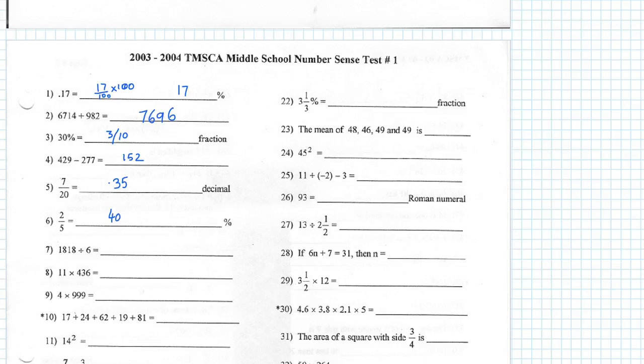Question 7, 1818 divided by 6. So this is simply 303.